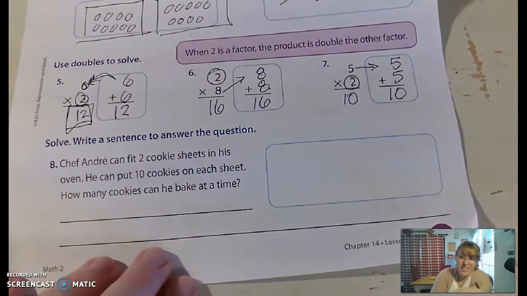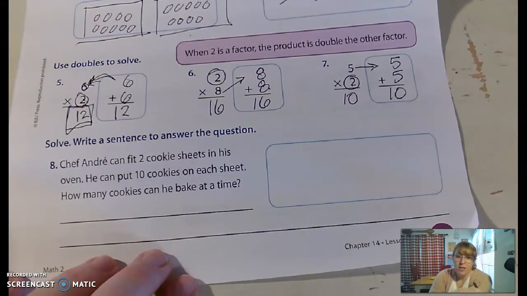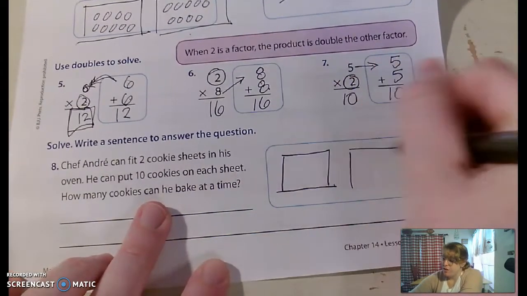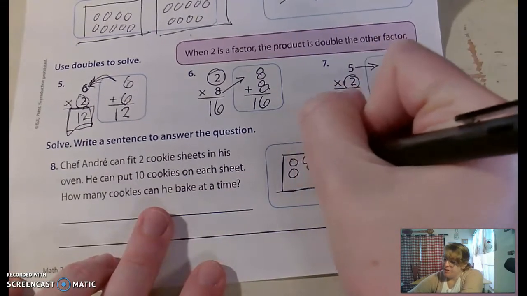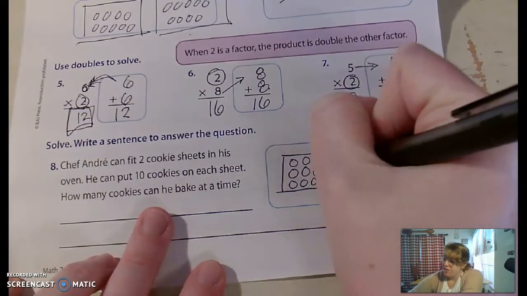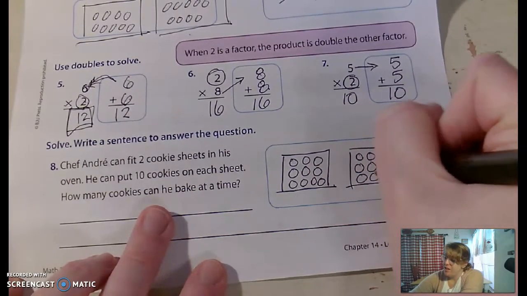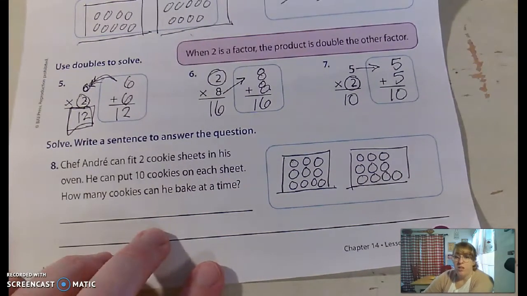Solve. Write a sentence to answer the question. Chef Andre can fit 2 cookie sheets in his oven. He can put 10 cookies on each sheet. So let's draw these cookie sheets. He can put 10 cookies. 1, 2, 3, 4, 5, 6, 7, 8, 9, 10. He can put 10 cookies on each sheet. How many cookies can he bake at one time?